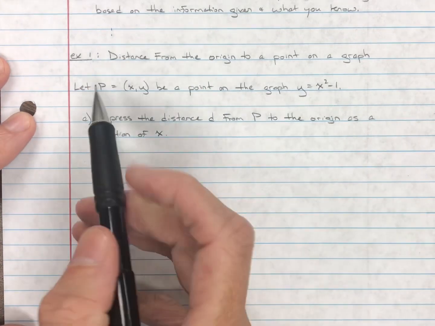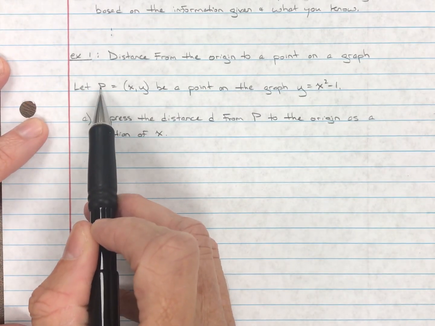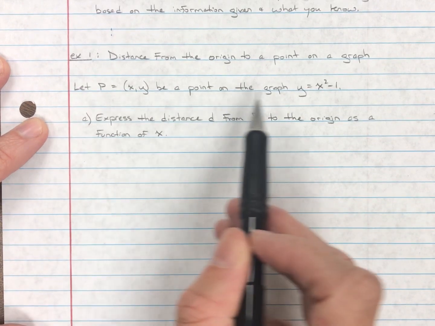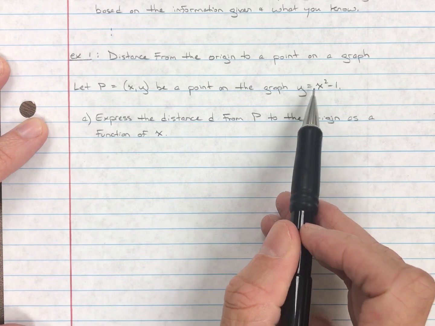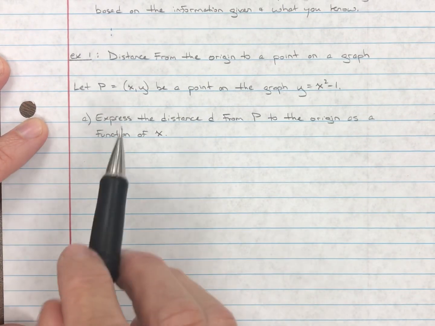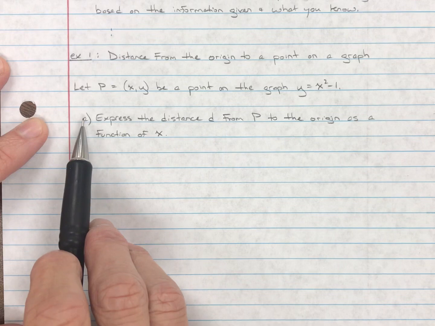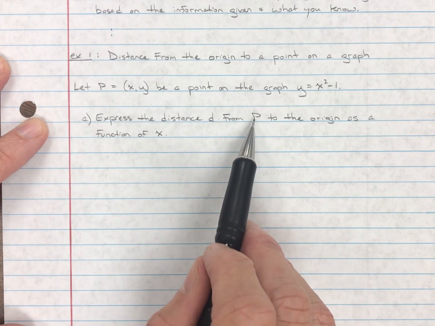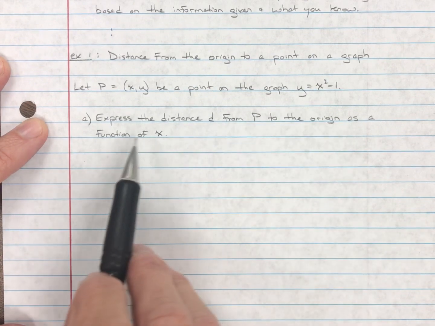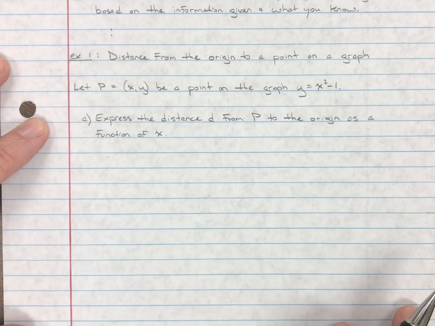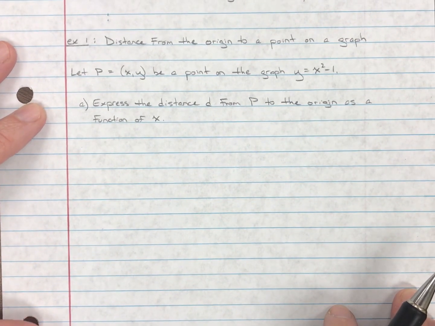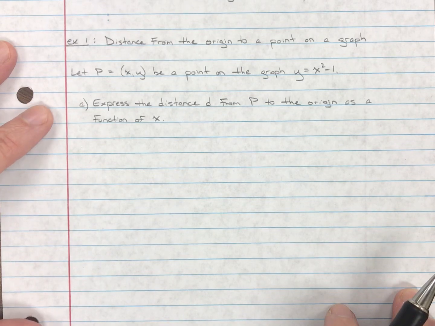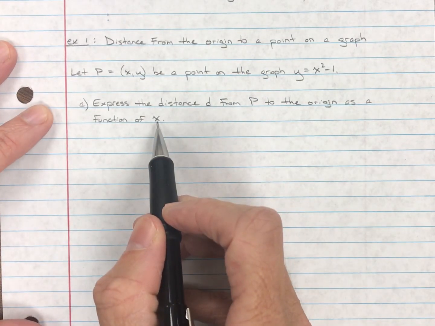In this case, let P equal (x, y), a point on the graph y equals x squared minus 1. The first thing you want to do here is express the distance d from that point P to the origin as a function of x. So we're trying to construct a function of x.